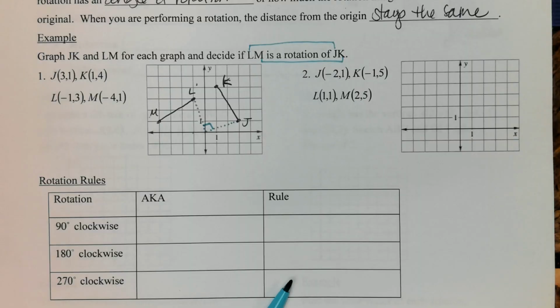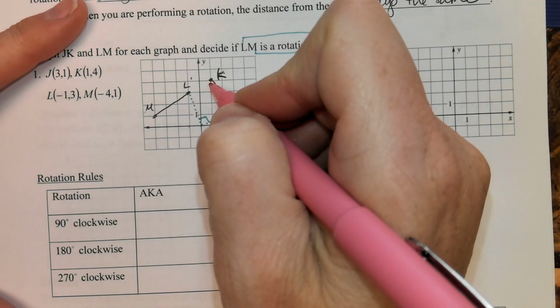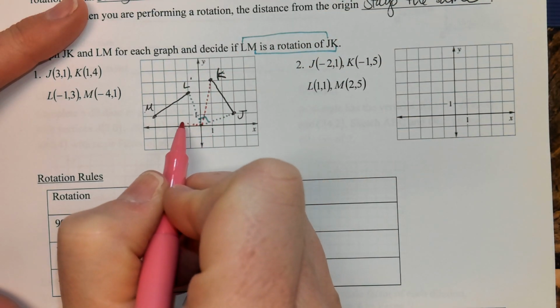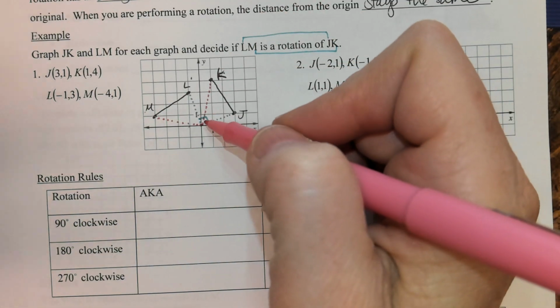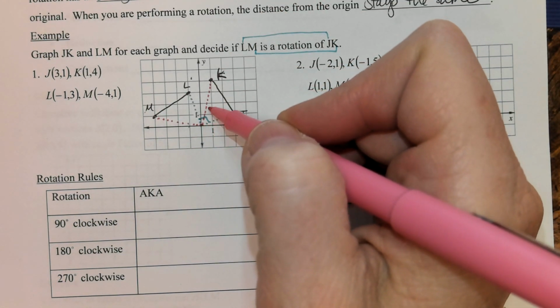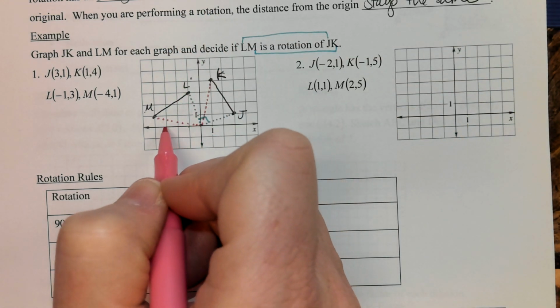I'm going to grab another color, and we're going to compare that to M and K and see if they are the same thing. So I'm going to draw K into the center. I'm going to draw K back out to M. First, I'm going to check to see if they're the same length. So if I look at this triangle that I make right here, I'd have a 1 and then a 4. And then this triangle would have a 4 and then a 1.